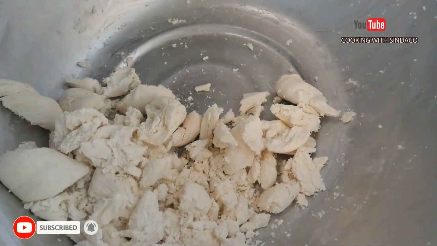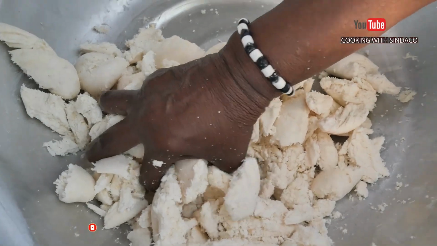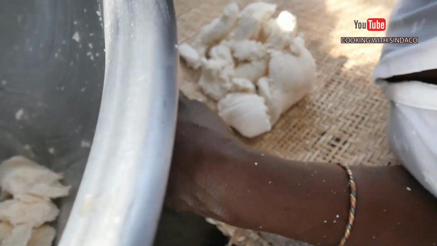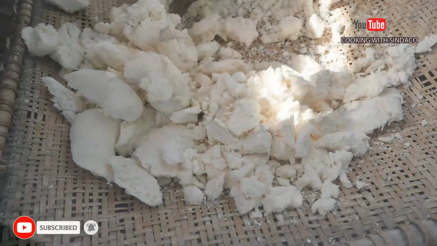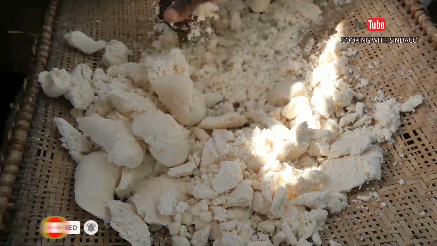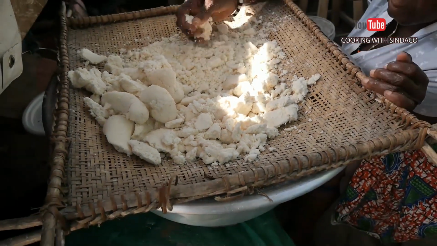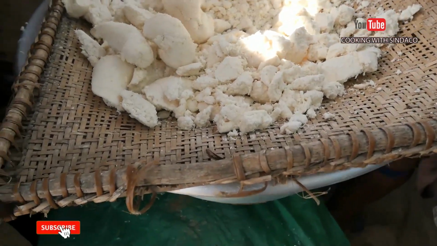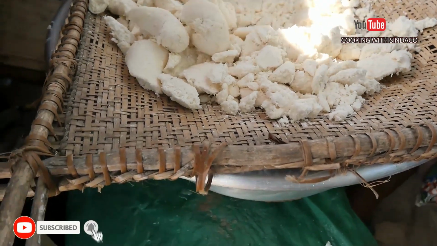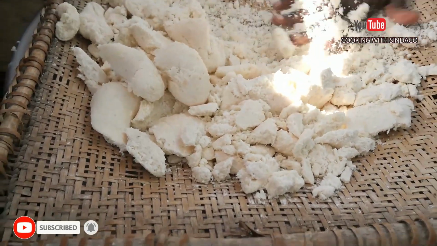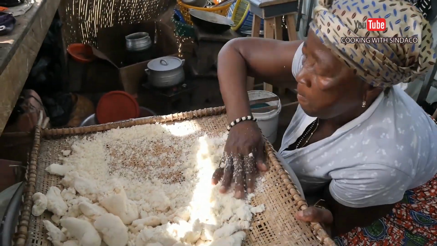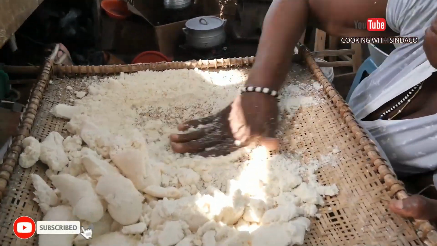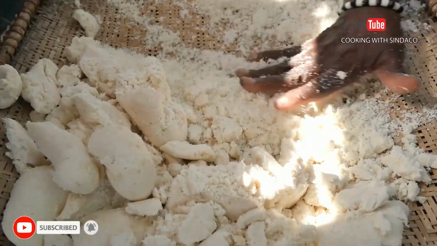Now we're done with the squeezing and we're about to sieve everything. To have a smooth Agbeli kaklo, you need to sieve it. So we are sieving our squeezed cassava because we want a smooth Agbeli kaklo. This local sieve is called Baji. She's tasting for the salt, to see if it's okay.